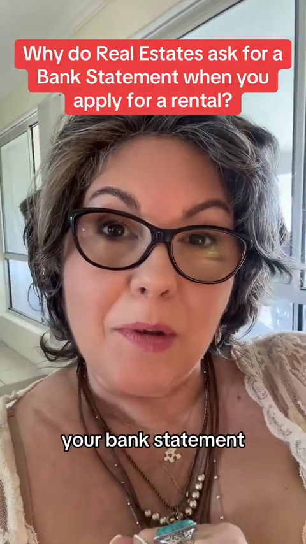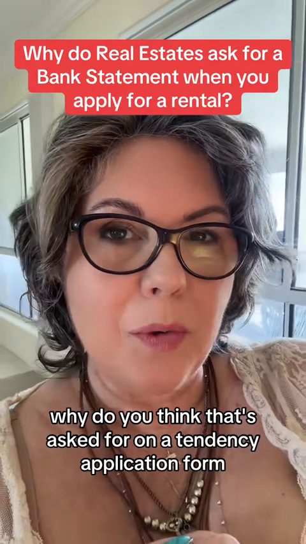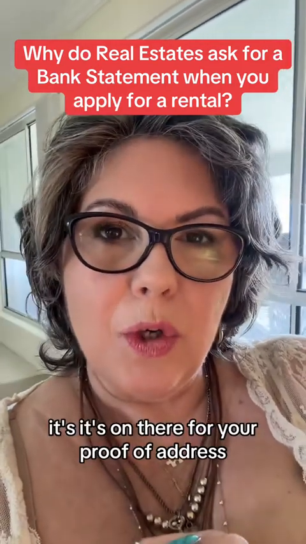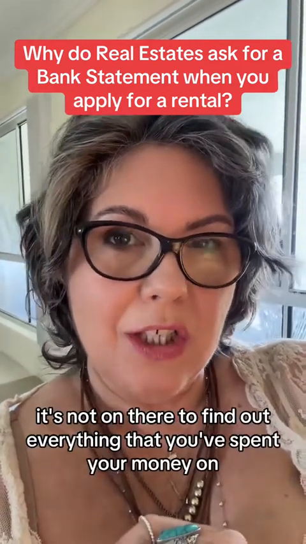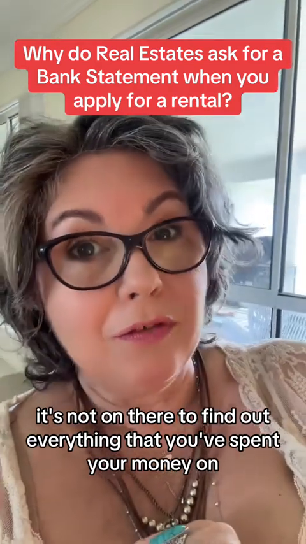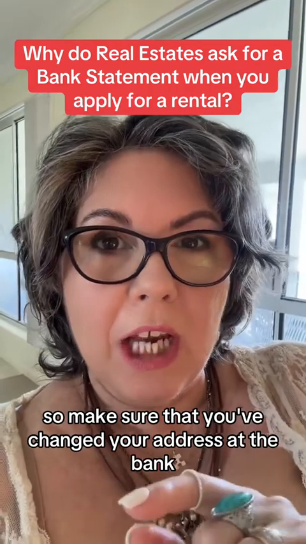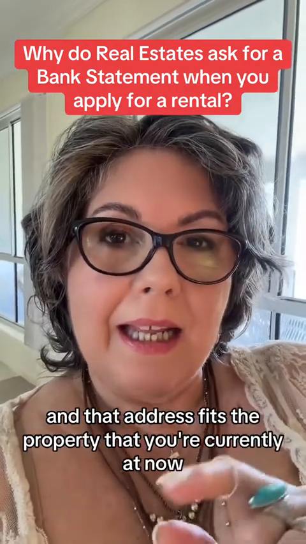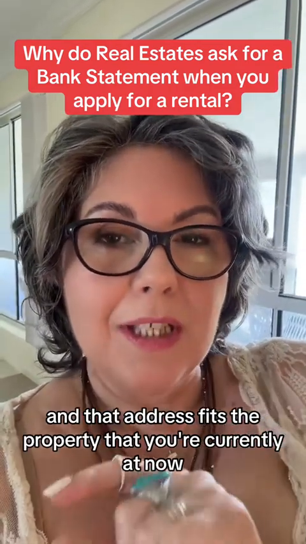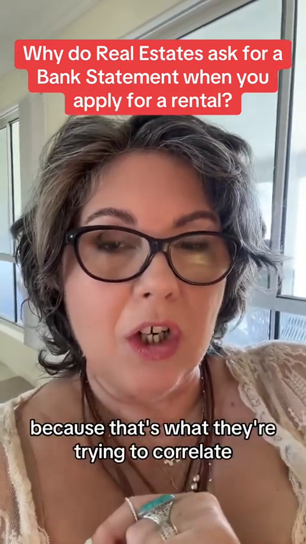Your bank statement, why do you think that's asked for on a tenancy application form? It's on there for your proof of address. It's not on there to find out everything that you've spent your money on. So make sure that you've changed your address at the bank and that address fits the property that you're currently at now, because that's what they're trying to correlate.